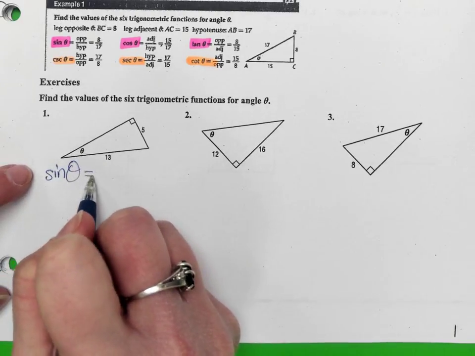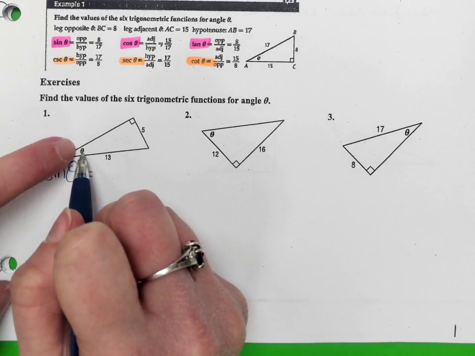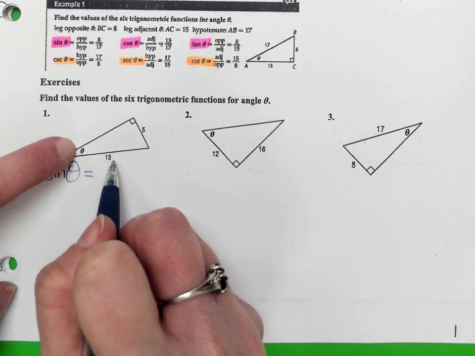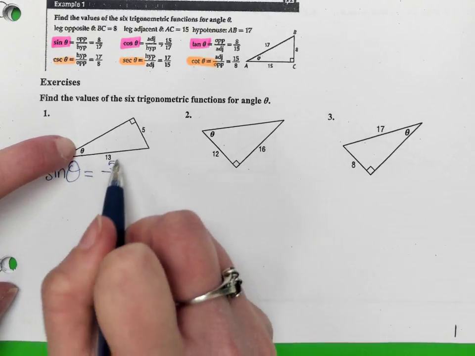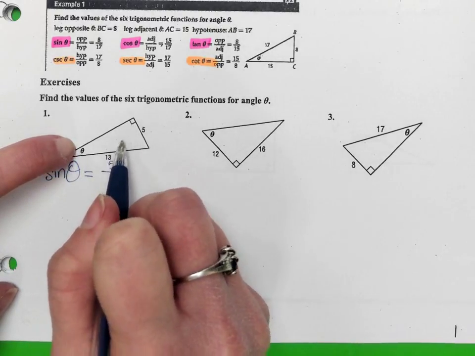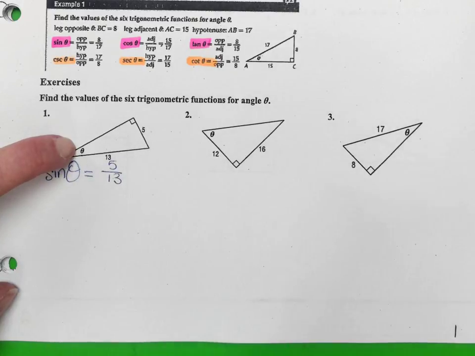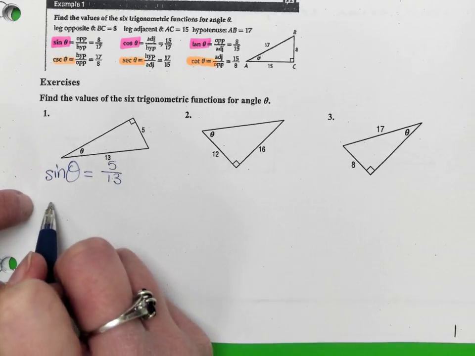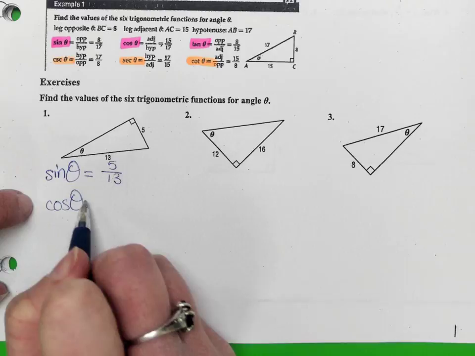All right. Sine is opposite. What's on the opposite side? 5 over hypotenuse. What's the hypotenuse? 13. Y'all okay? No, it's 5 over 13. Opposite over hypotenuse. Do not complicate things. We're not there yet.